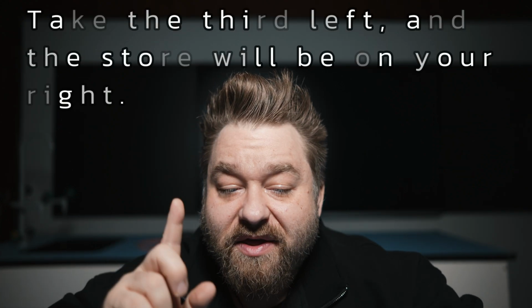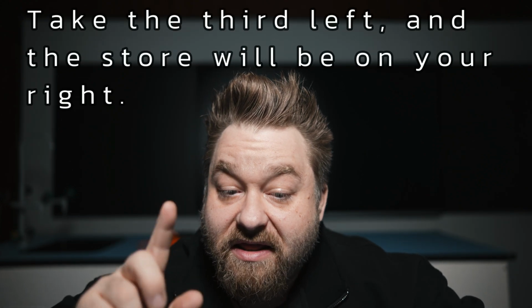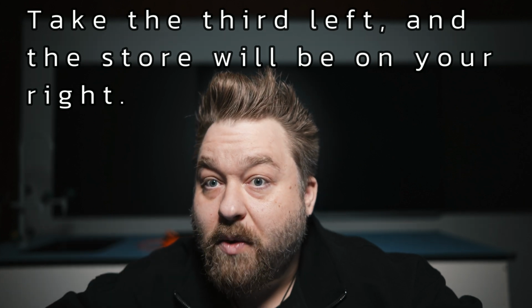Now, let's do our sixth sentence, which is, take the third left and the store will be on your right. There's another adult sentence, a real big one. But let's break it down. Make it nice and simple. Take the, no blend, the third. Take the third. That blends, right? Take the third left. Not really a blend, but we can loop it into that flow.